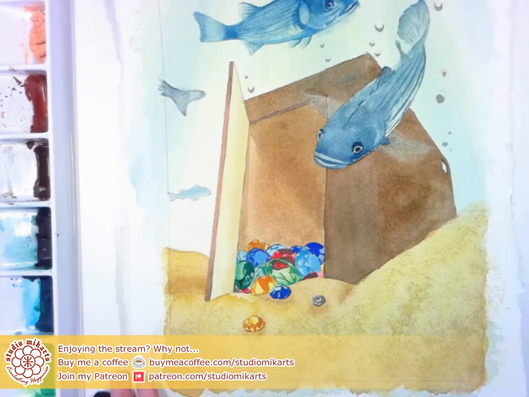Because even though I can do digital watercolor techniques, it's just never the same. It's never the same. It can be beautiful, but it's not the effect that I like to get.